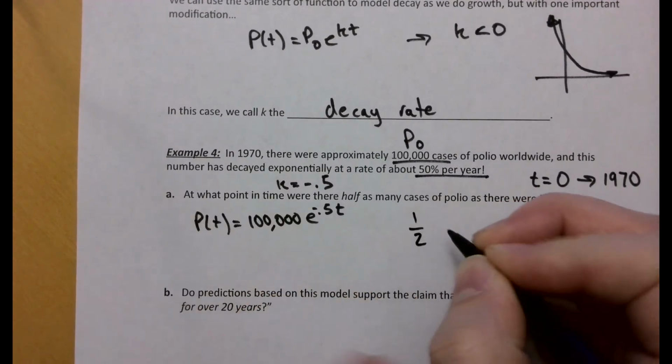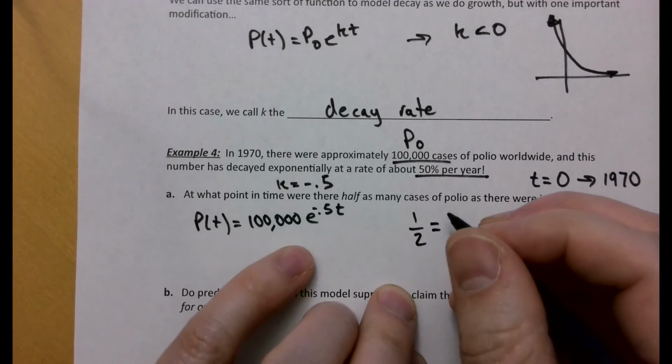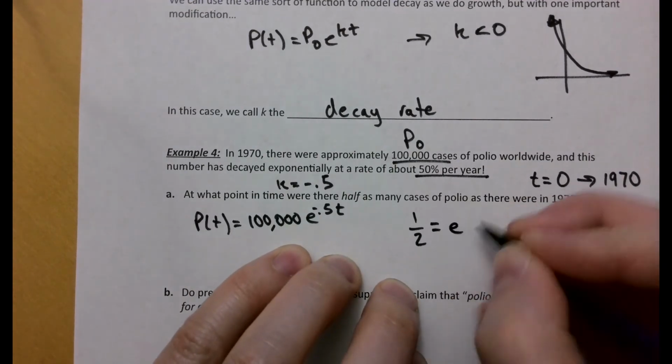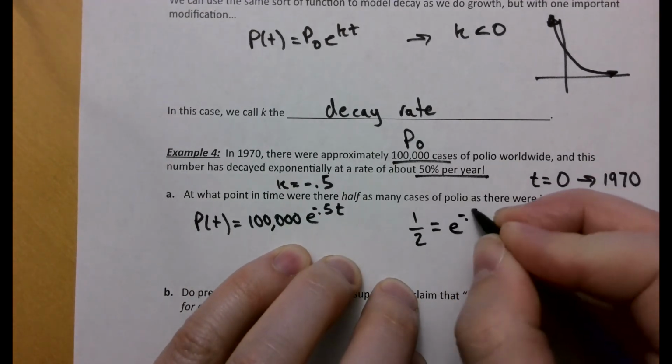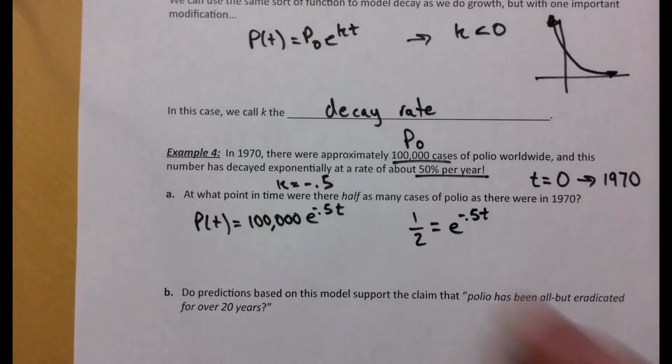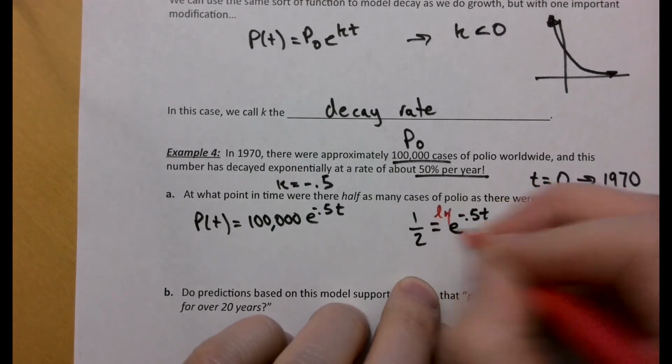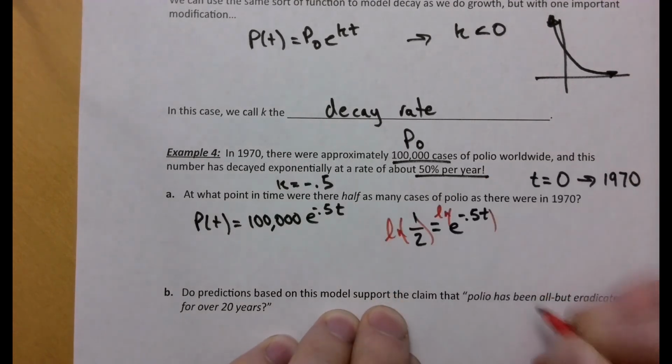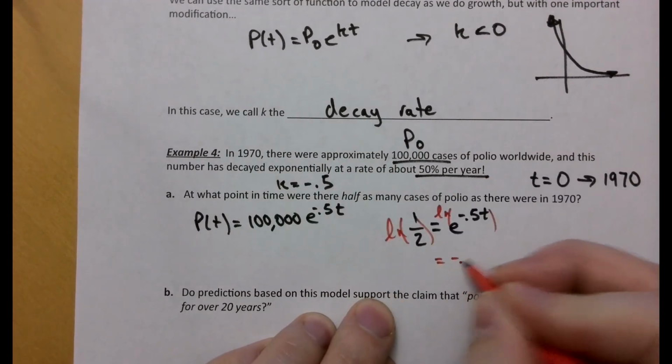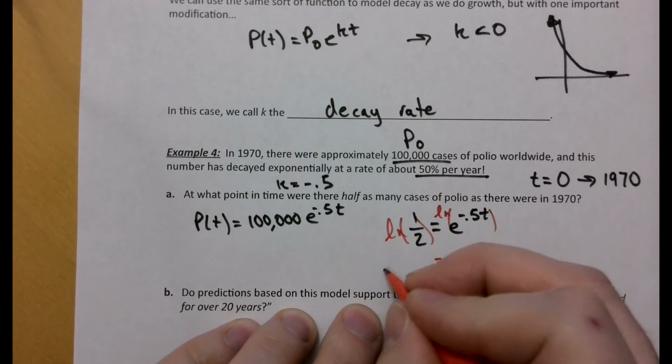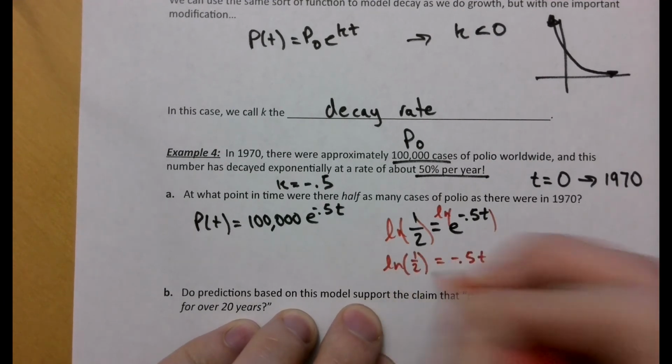Just like when we were talking about the doubling time, for the halving time of exponential decay, you just solve this. So same type of problem as before. We want to take the natural log of both sides. Note this ends up being negative 0.5t. On the right side, we have the natural log of 1/2.